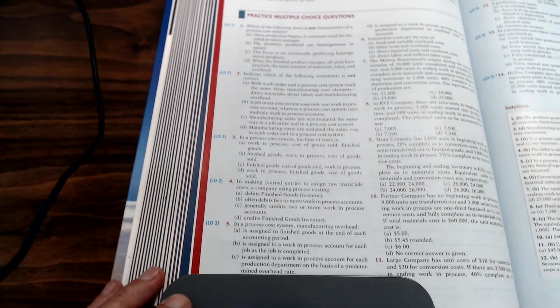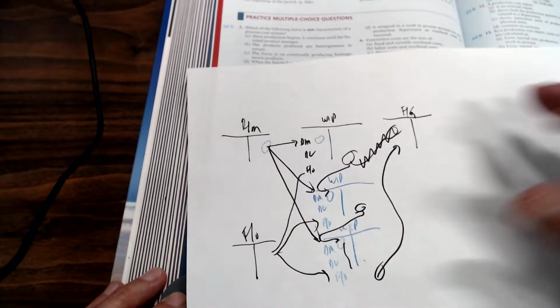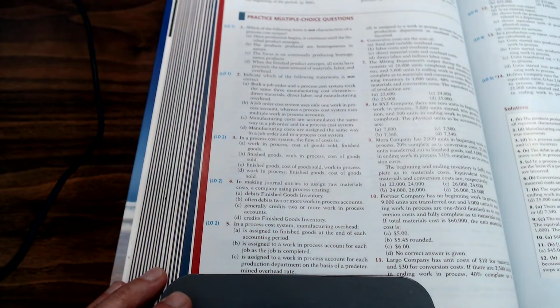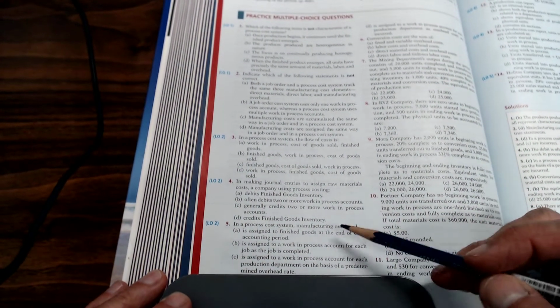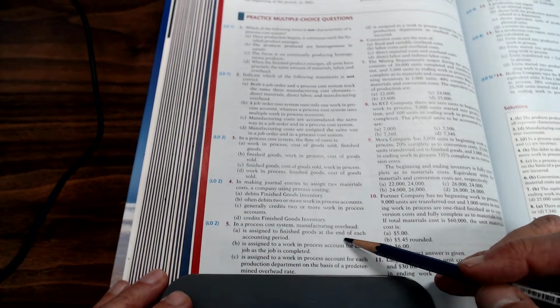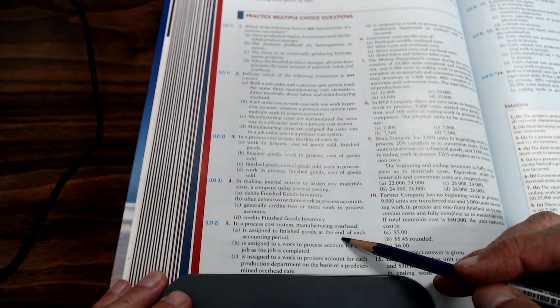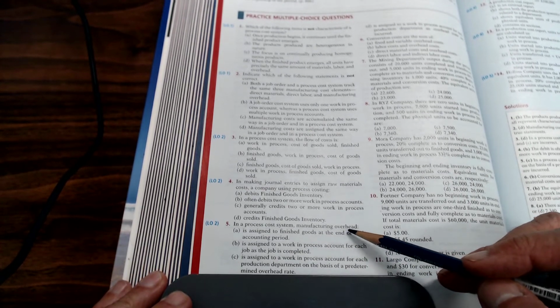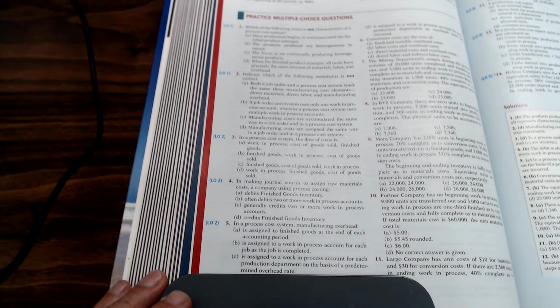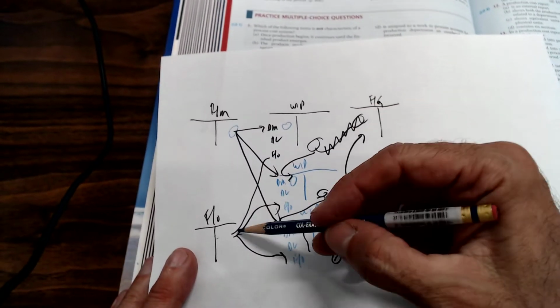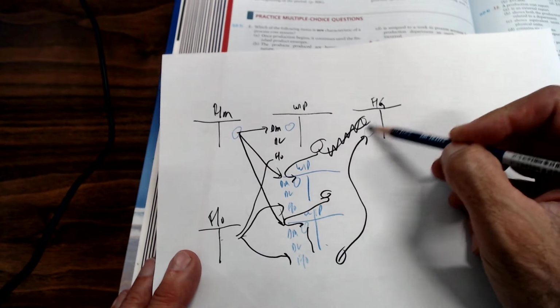In a process cost system, manufacturing overhead, so we're looking at this account, is assigned to finished goods at the end of each accounting period. Let me read that again. In a process cost system, manufacturing overhead is assigned to finished goods. Well, it's assigned at the end of the accounting period, but not to finished goods. It's assigned to work in process.